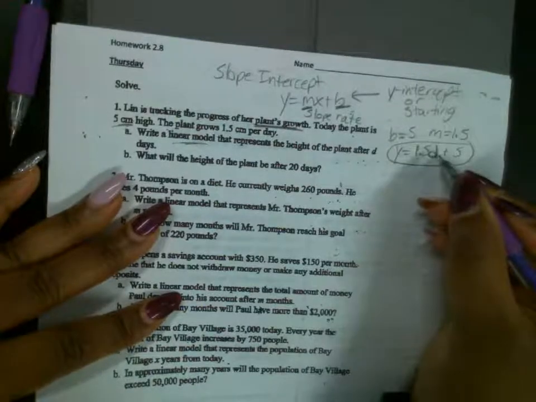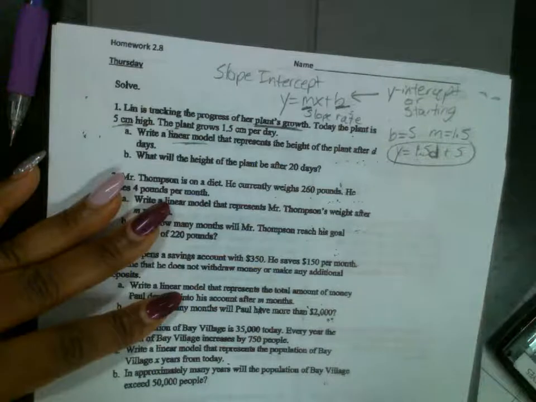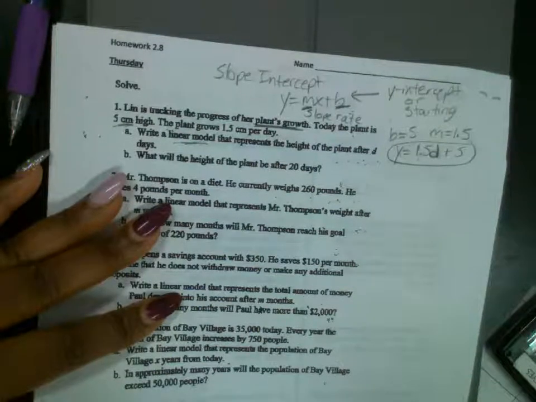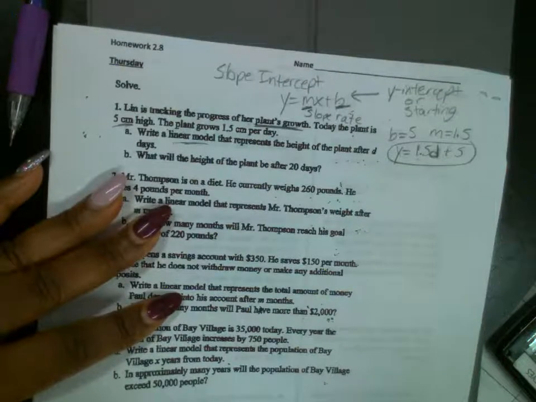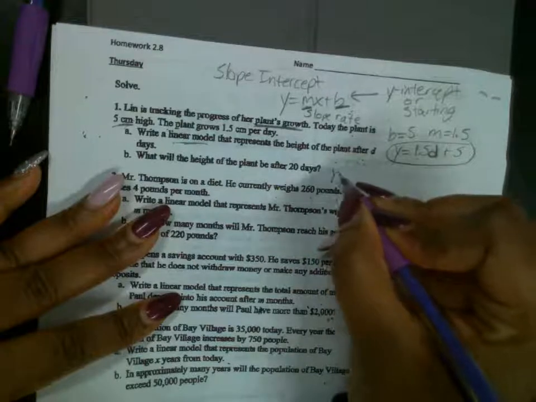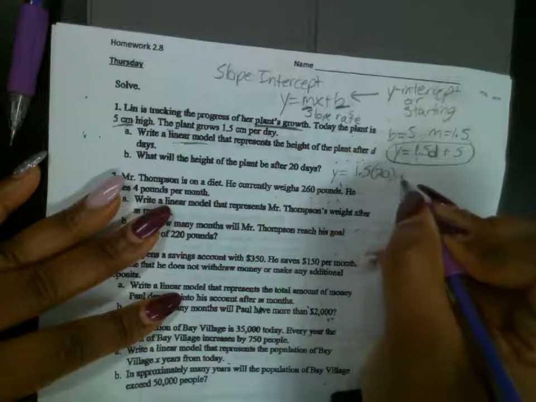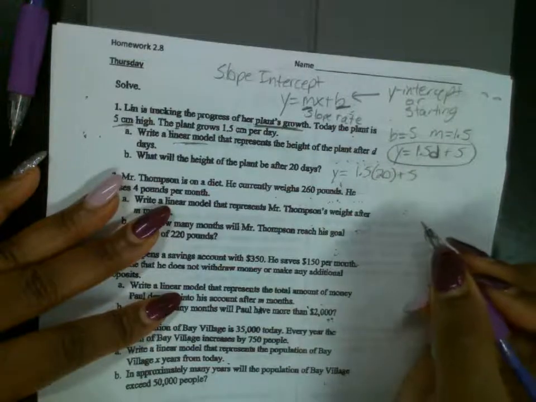Well, you're going to plug in 20 for d because that's the number of days. And think about it. If every single day it's growing 1.5 centimeters, you're going to say 1.5 centimeters times 20 plus the 5 centimeters that it is that day. So here it's going to be y, the total amount, equal to 1.5 times 20 days plus the 5.